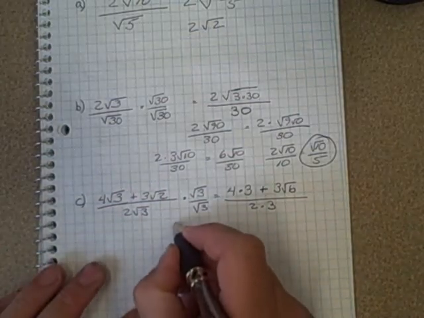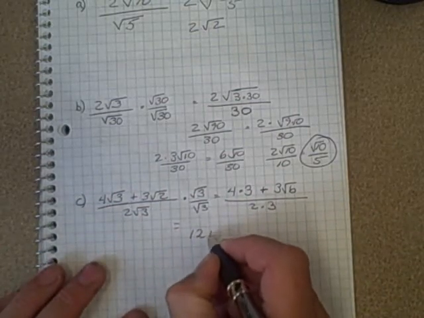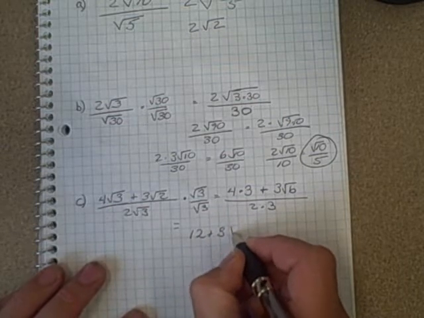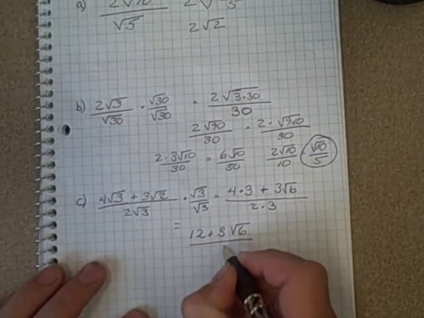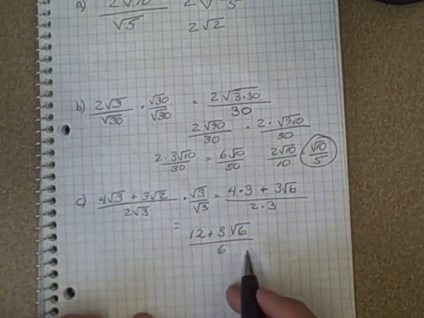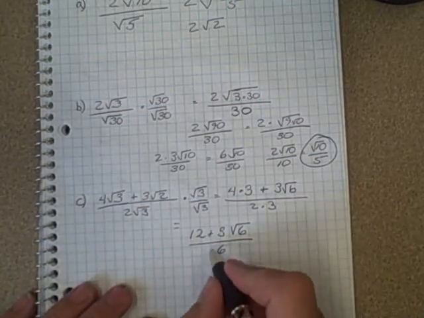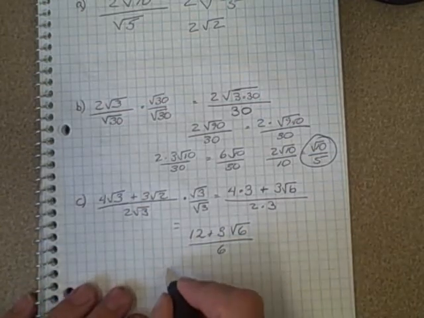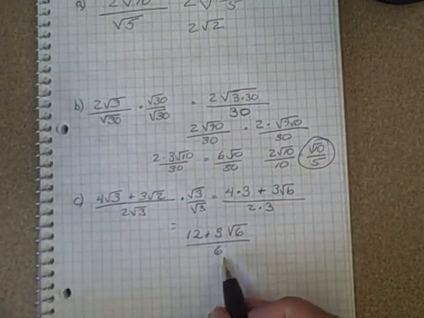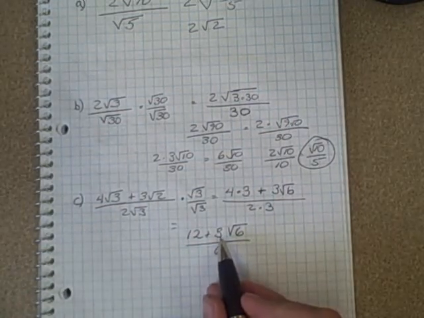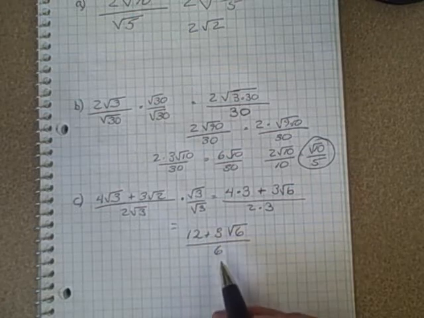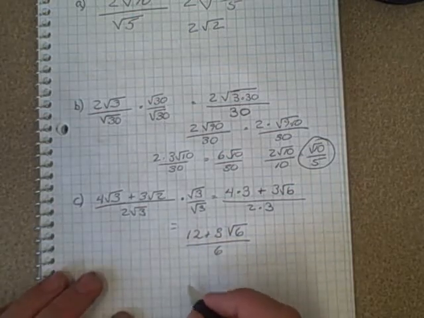So this works out to be 12 plus 3 root 6 over 6. Which now we can reduce, take out partly. 12 divided by 6 is going to be 2. Well, I guess we can't take out a complete 6 because you can't get 6 out of 3. You can only take out 3. So take out a common factor of 3 there.